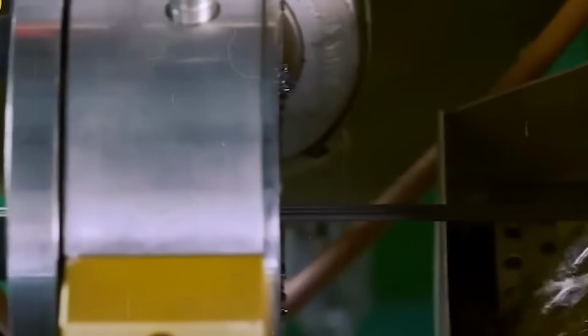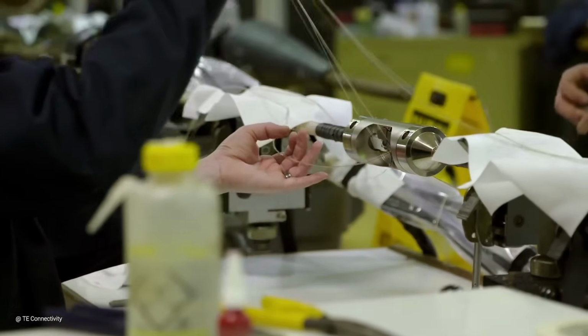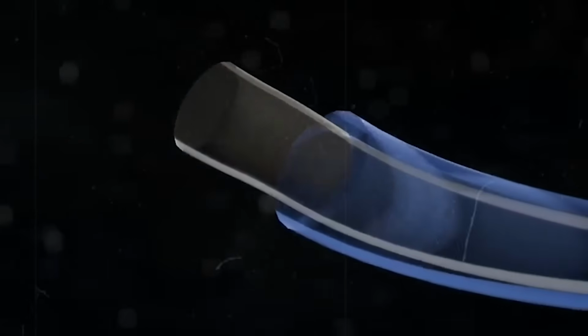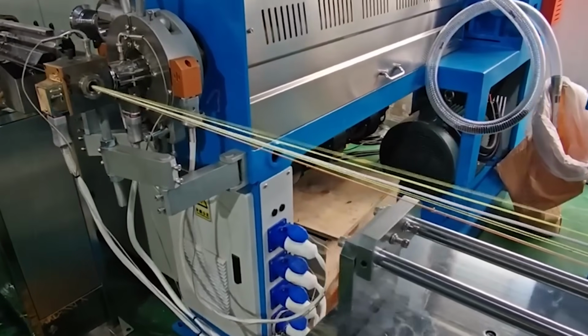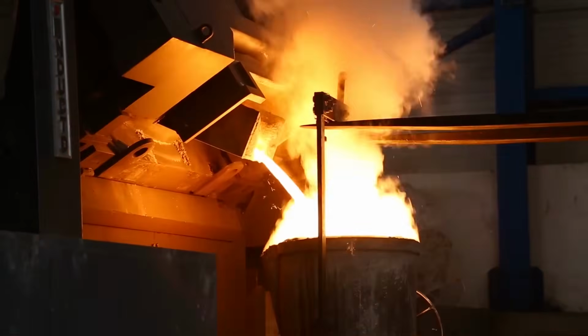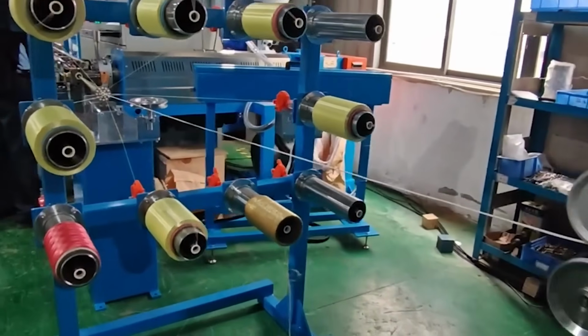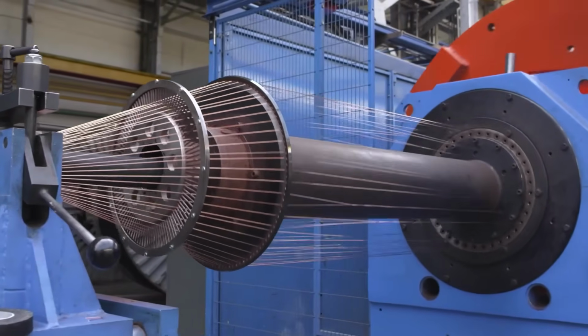In modern towers, fiber can be drawn at several thousand feet per minute while maintaining diameter tolerances measured in fractions of a micron. Laser micrometers constantly monitor the fiber thickness in real time. If the diameter begins to drift even slightly, automated control systems instantly adjust drawing speed and furnace temperature to maintain perfect uniformity. At this moment, the glass is extremely fragile.